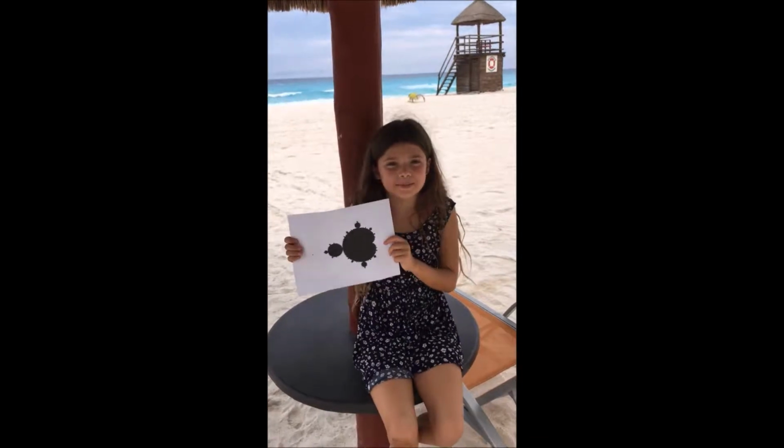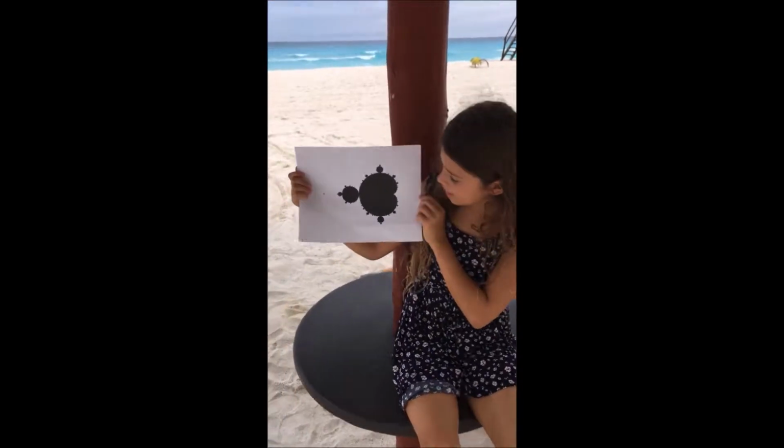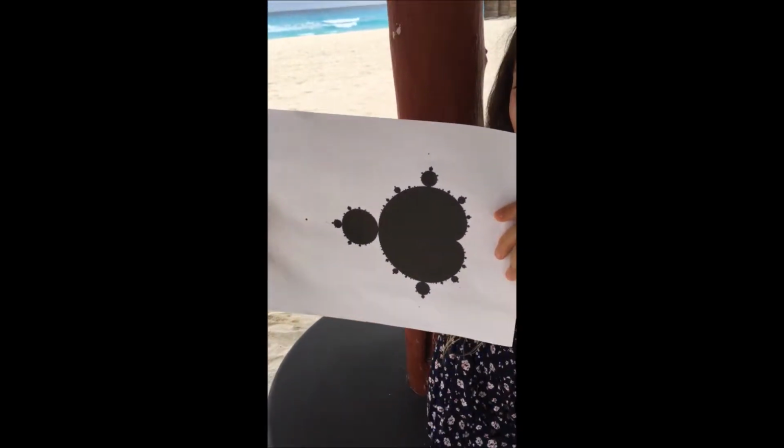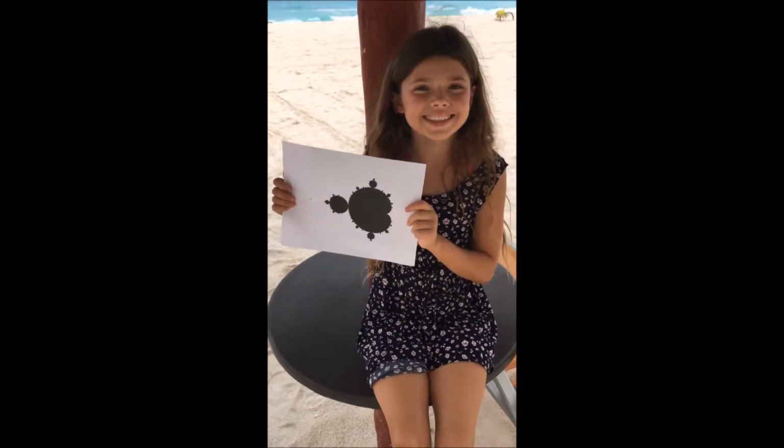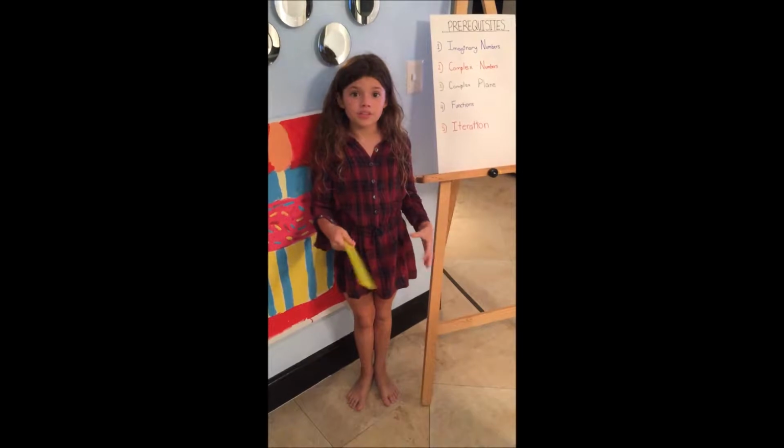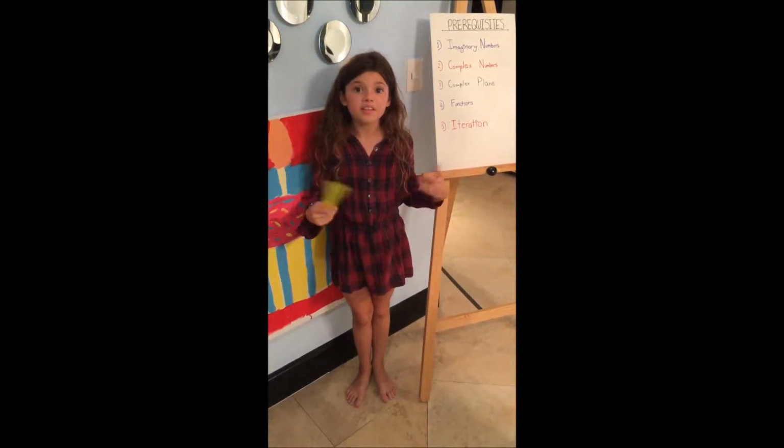Hey guys, my name's Summer, and today I'll be introducing the Mandelbrot Set. Is this what it looks like? And we'll be talking about this beautiful object across the course of the video. Before we begin, first we need to learn some prerequisites. What is a prerequisite? A prerequisite is something you need to understand a larger concept.